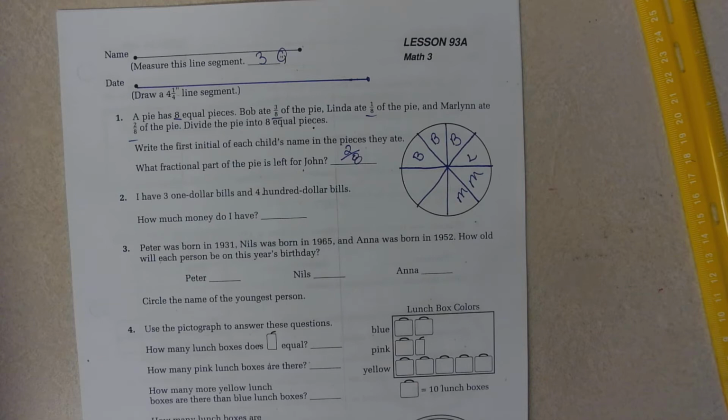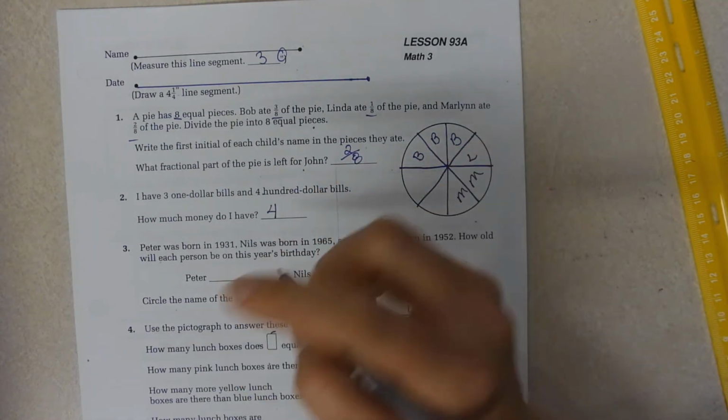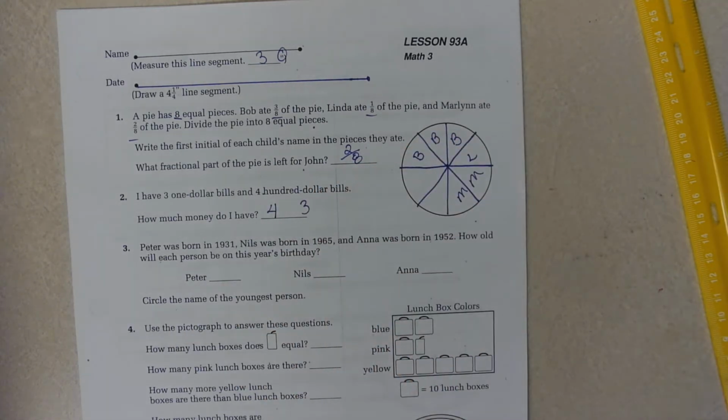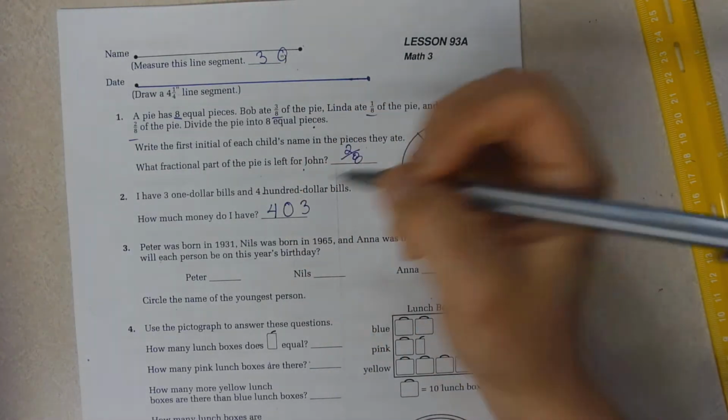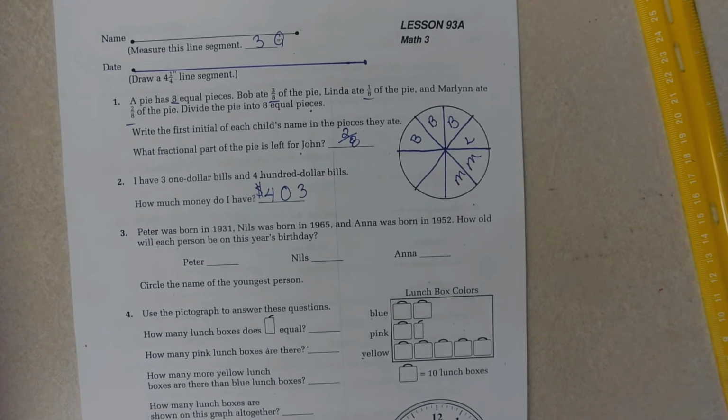I have 3 $1 bills and 4 $100 bills. How much money do I have? Well, I have 4 hundreds and 3 ones and 0 tens, so I have $403.